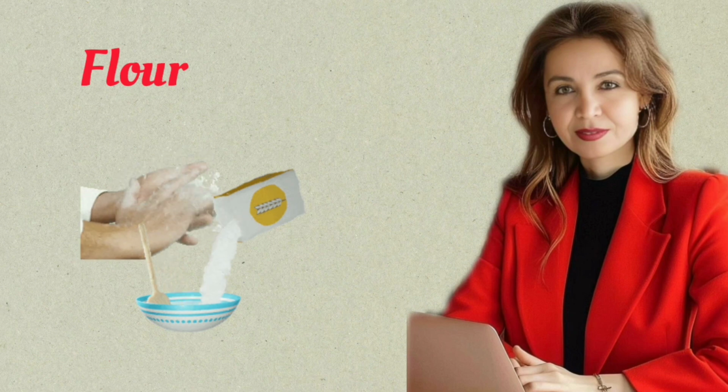Here comes flower and flour. So what is the difference? This is a flower which has a beautiful smell. And the other one, flour, which is used for cooking and baking and making a birthday cake.